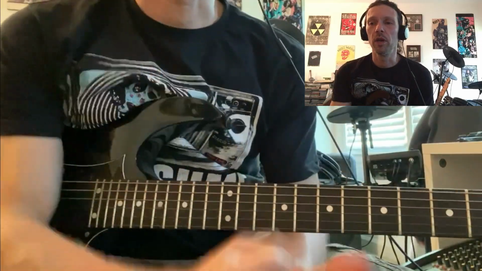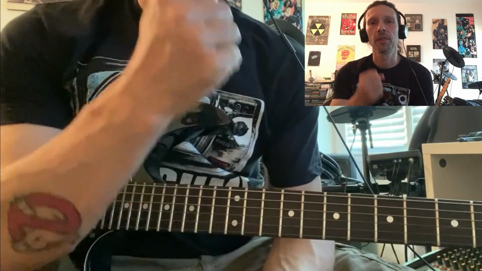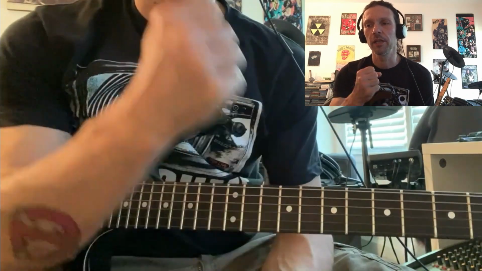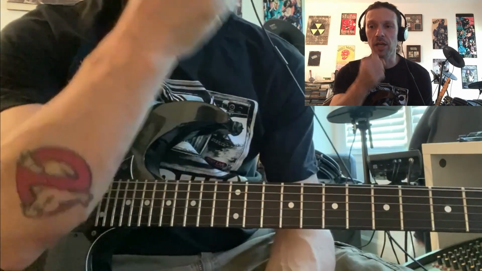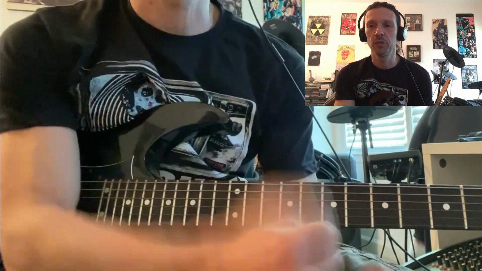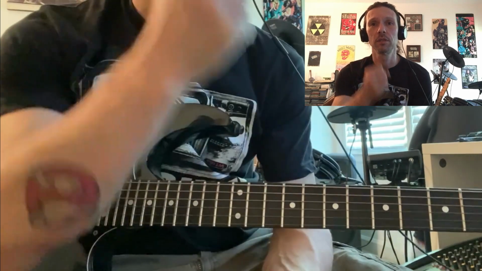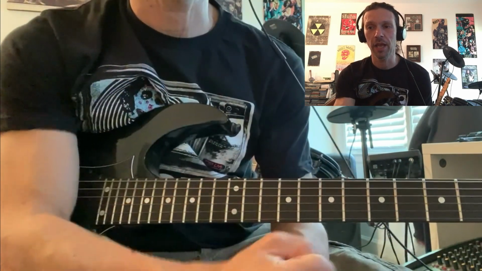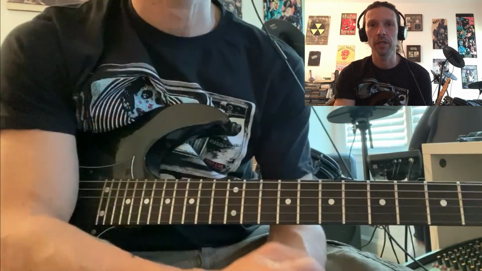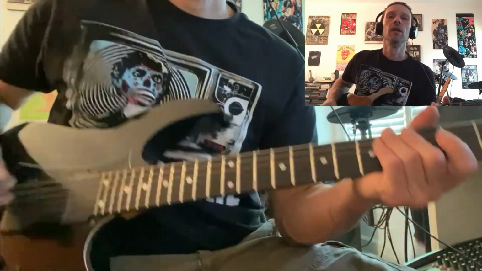The way we generally count this is 1 E and a, 2 E and a, 3 E and a, 4 E and a. So the 1 comes on the downbeat, and the "and" is the upbeat. Like 1 and 2 and, these will be 8th notes, and we're going to divide those in half. So 1 E and a, 2 E and a, 3 E and a, 4 E and a, 5 and whatever.